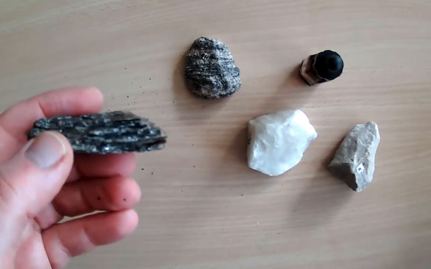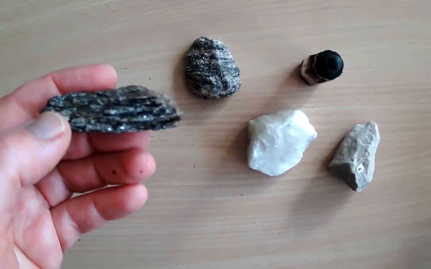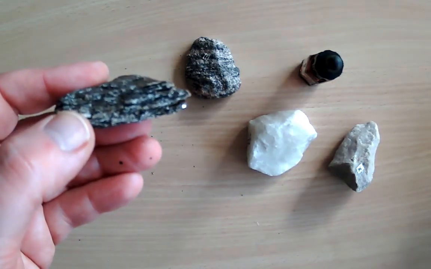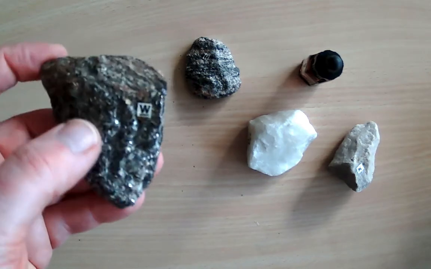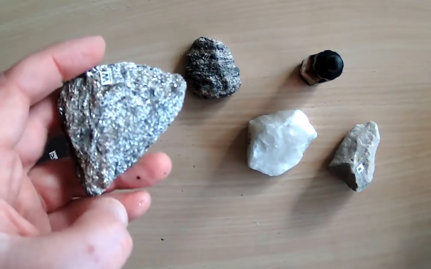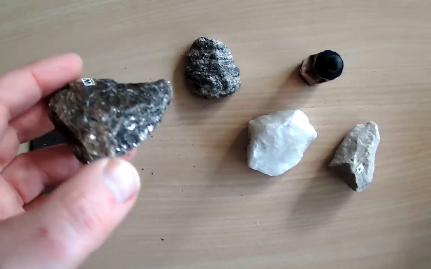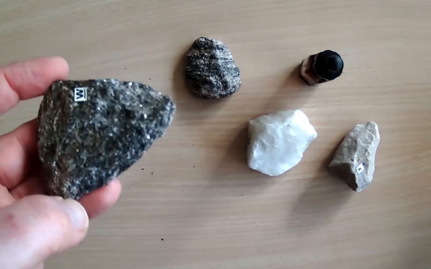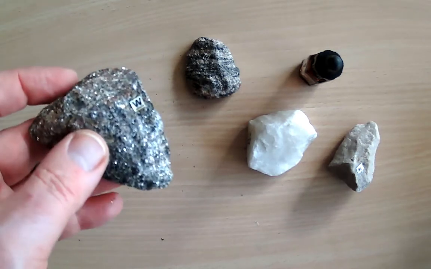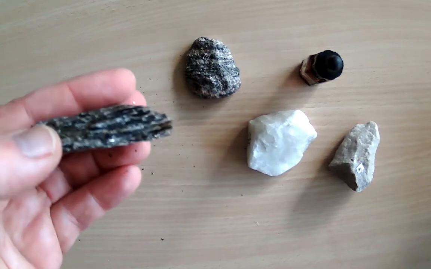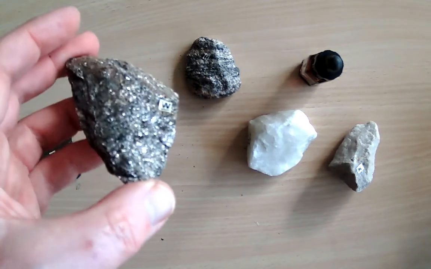If we look at specimen W from the side, again we can see there's an alignment of these crystals. And this alignment is picked out by these sheets of this silvery coloured mineral. This rock is schist, and we describe this alignment of these flaky minerals as schistosity.